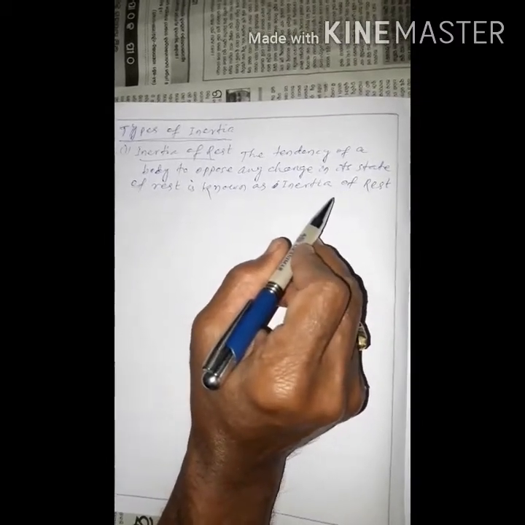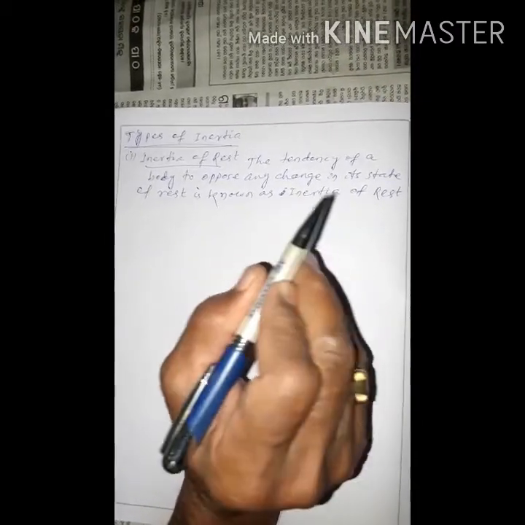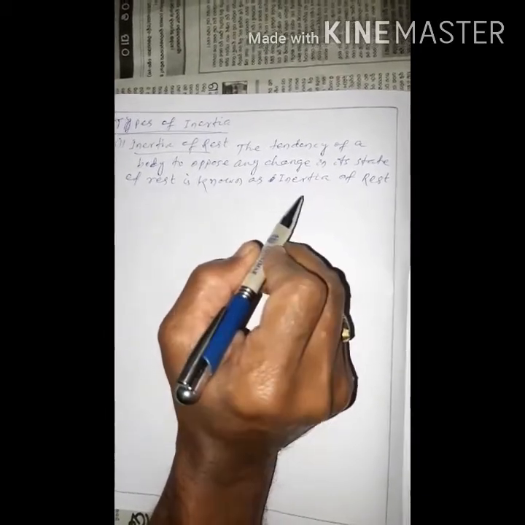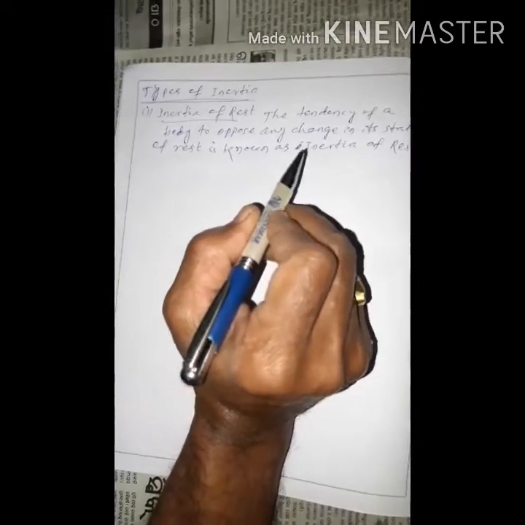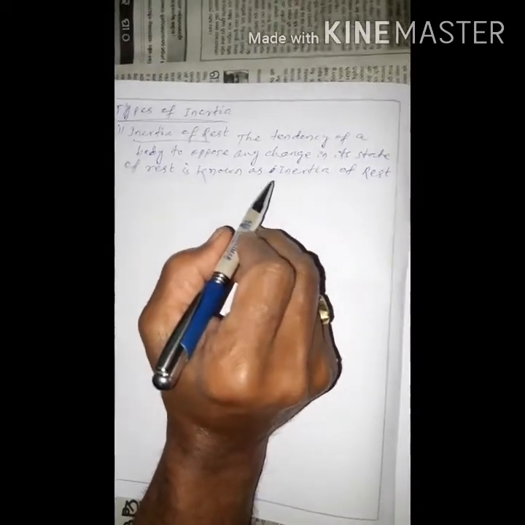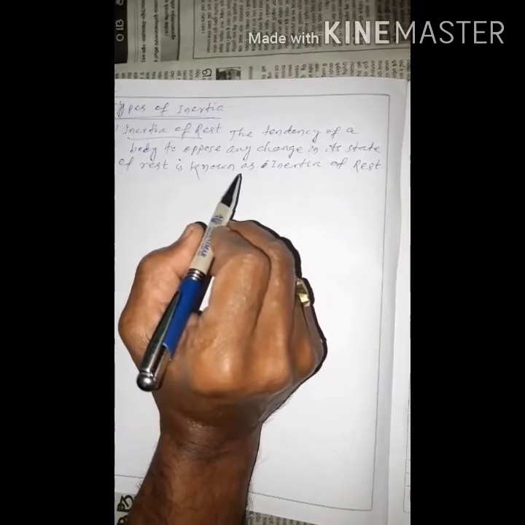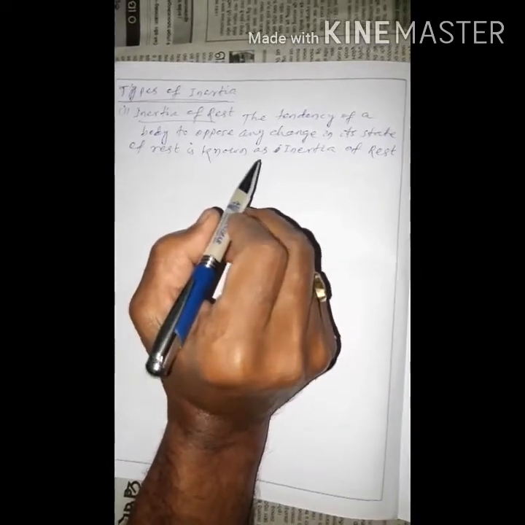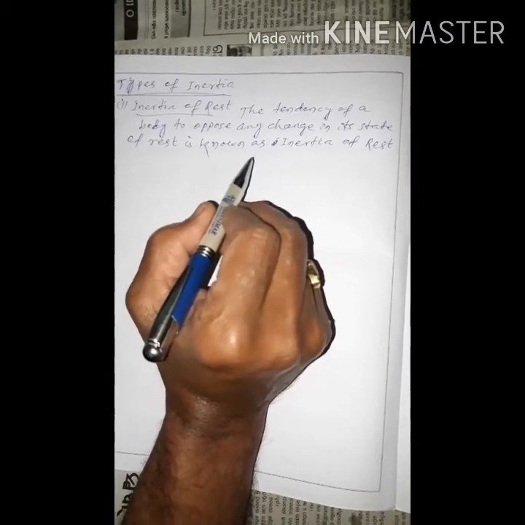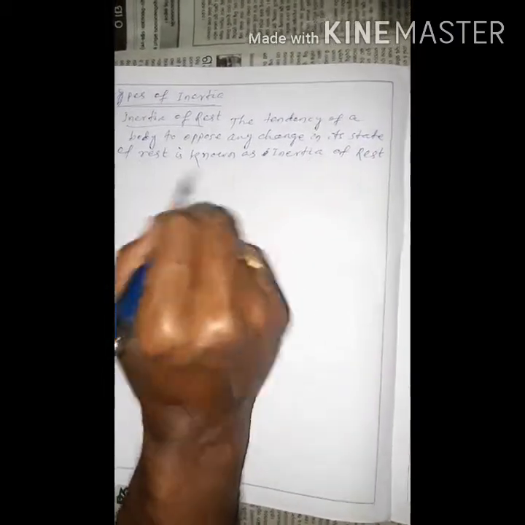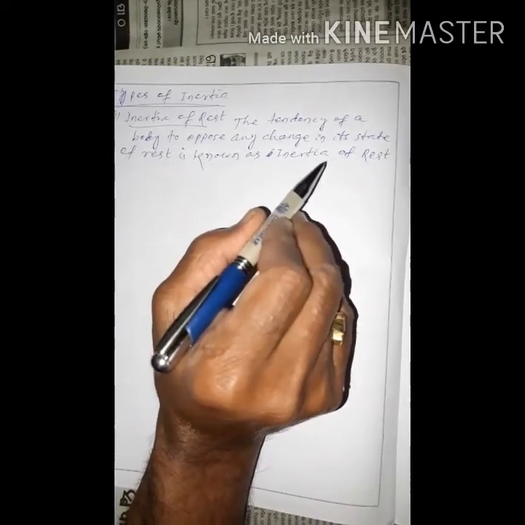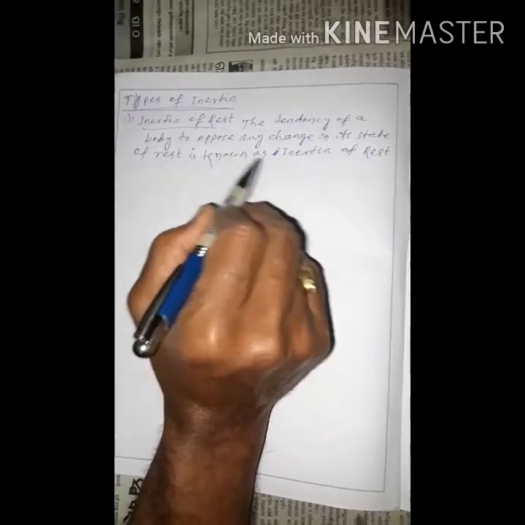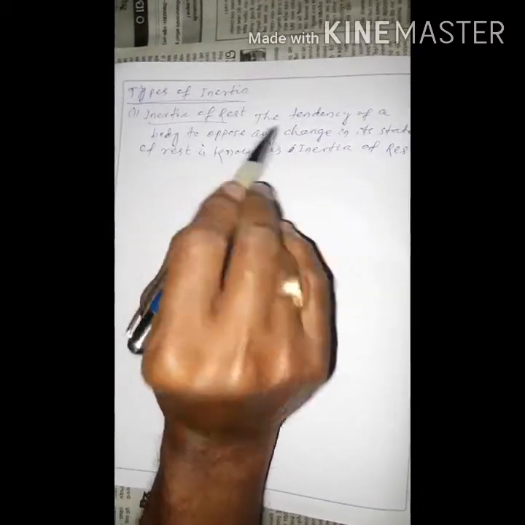Suppose a body on the ground is at rest, it has the tendency to remain at rest. This tendency opposes any change in its state of rest. So this is called inertia of rest.